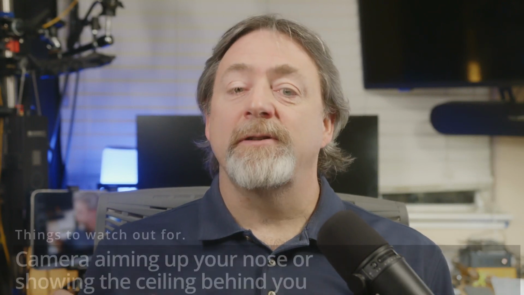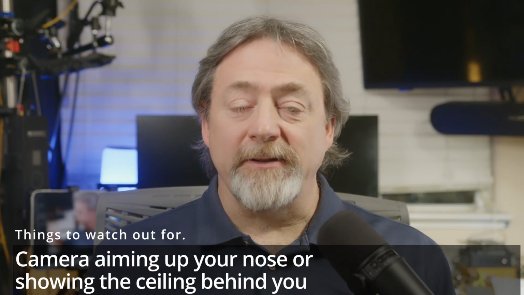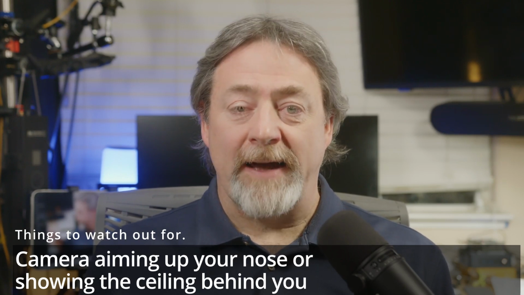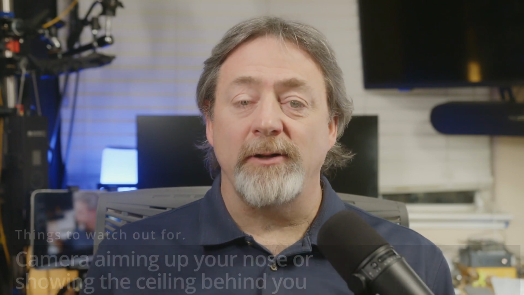There's a lot of things to look out for when it comes to framing and backgrounds. First off, sometimes the camera is going to be aiming up so it goes up the nose and shows the ceiling behind you. And this is especially true if you're a laptop user because that's a natural camera angle when you're sitting with a laptop at a desk. If you have a high stakes call, it's better to have your camera closer to eye level.